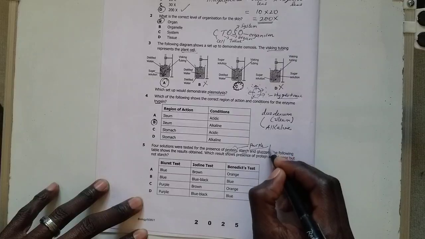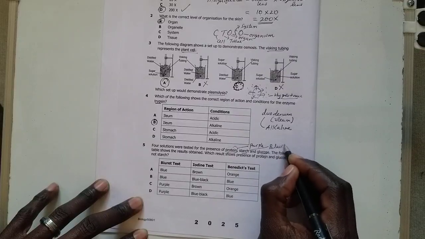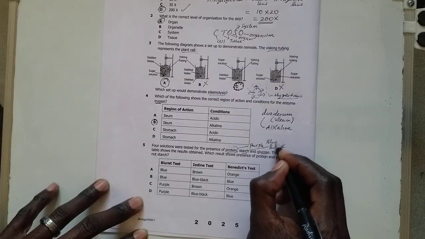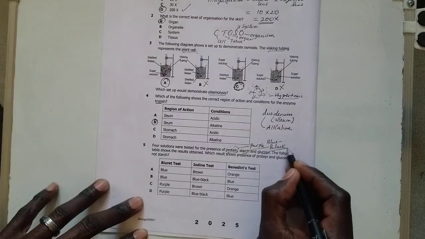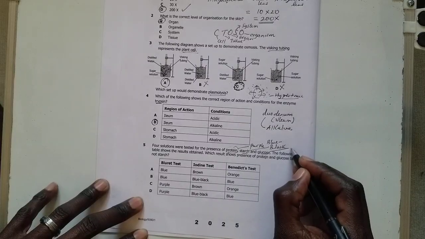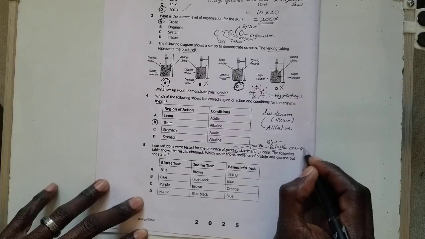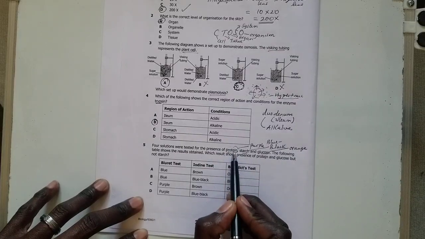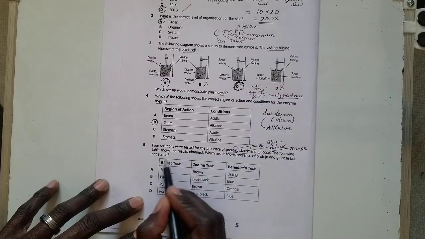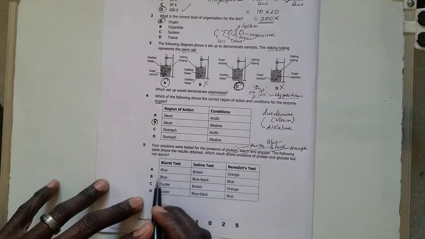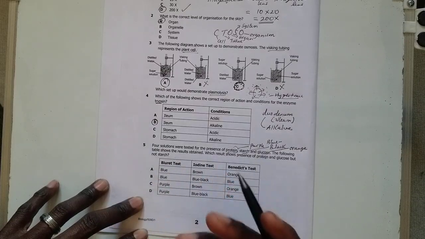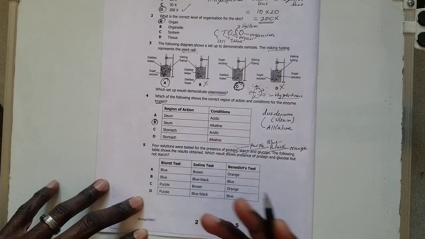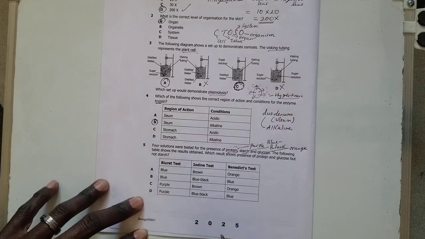When starch is present, it is going to give you blue-black. Then when glucose or sugars are present, in this case you may have orange or brick red. Now when it comes to proteins, the test is simply called the biuret test, where you are going to have a purple if it's present. For iodine, if starch is present, it is going to be blue-black.